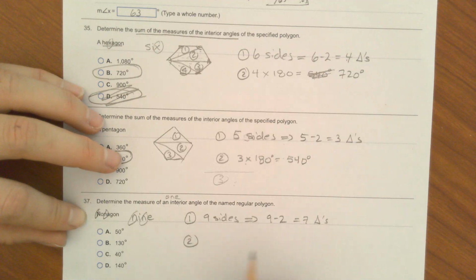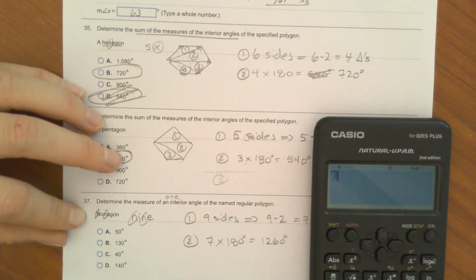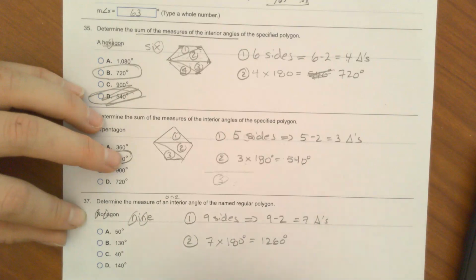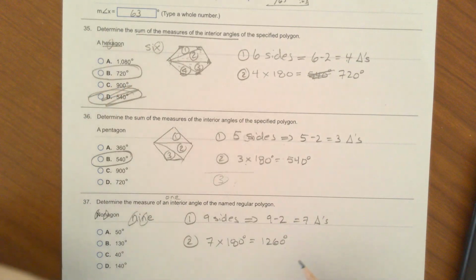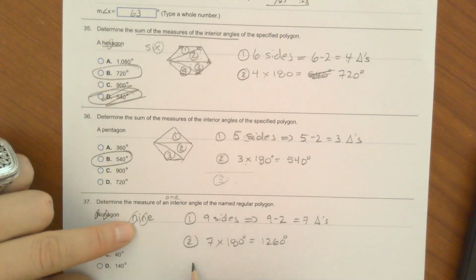Step 2, if I have 7 triangles, each triangle has 180 degrees, and so that's 1260 degrees, but I'm going to check my calculator. 7 times 180, yes. So in total, the nonagon has 1260 degrees, but that's for everything, for all 9 angles. I want to find for 1 angle.